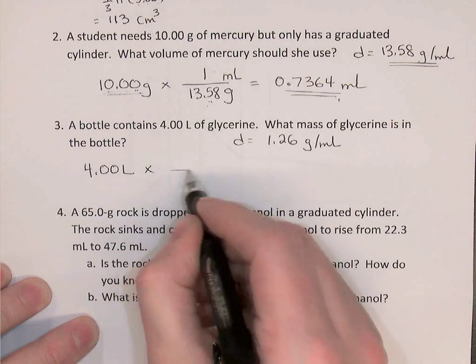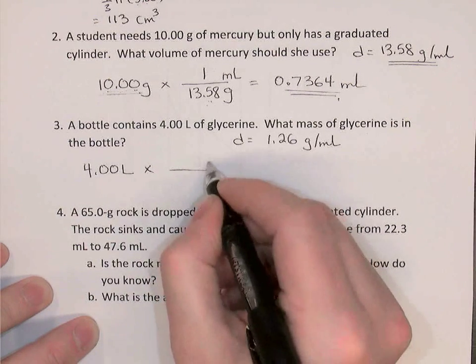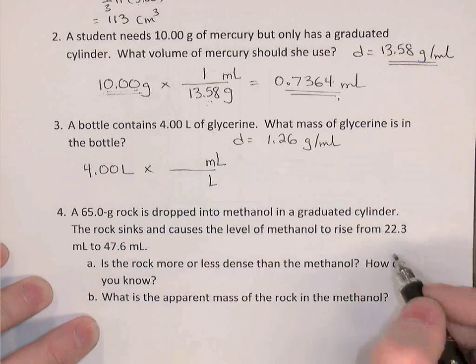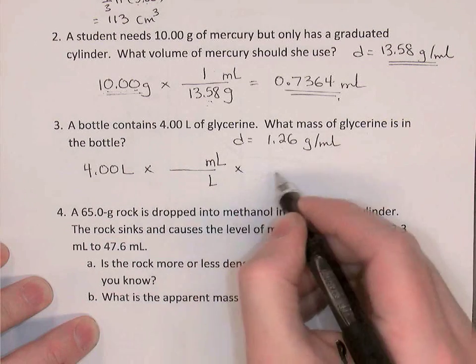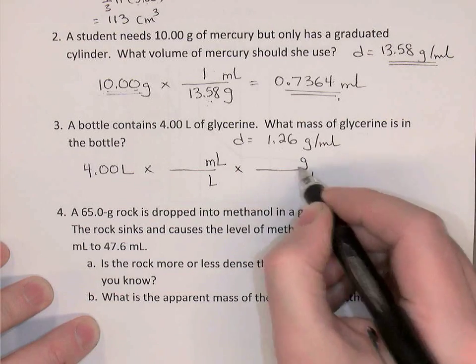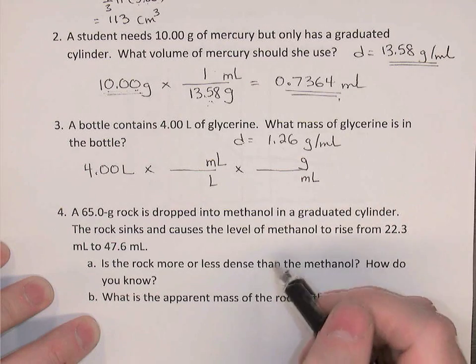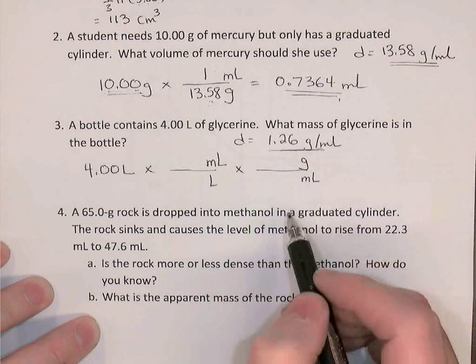Now, because we're given liters and not milliliters, the first thing I'm going to do is switch liters into milliliters. Now I can do a density calculation. I can get rid of those milliliters and switch to grams. And again, when I see grams and milliliters in a unit multiplier, I know I'm looking at density.